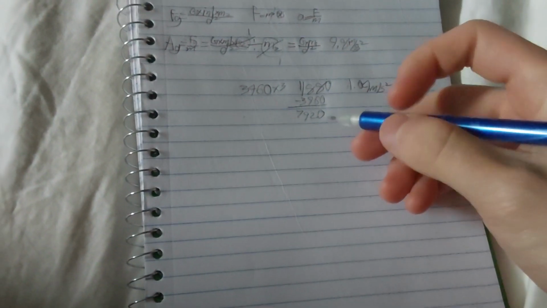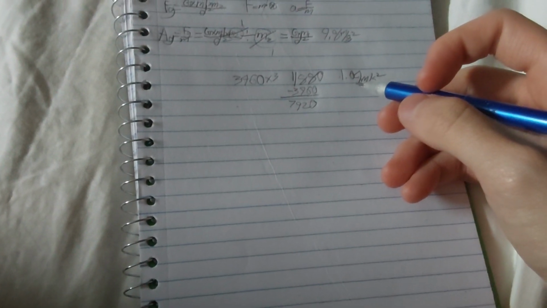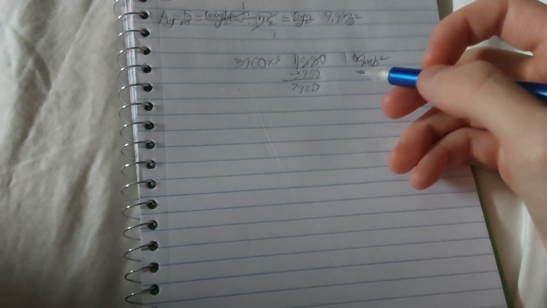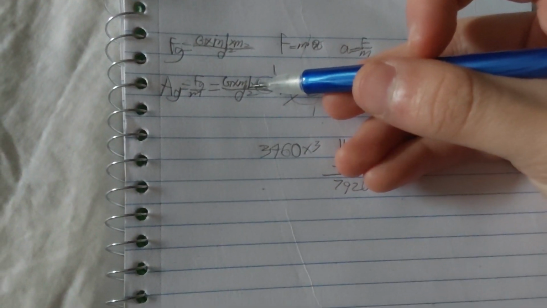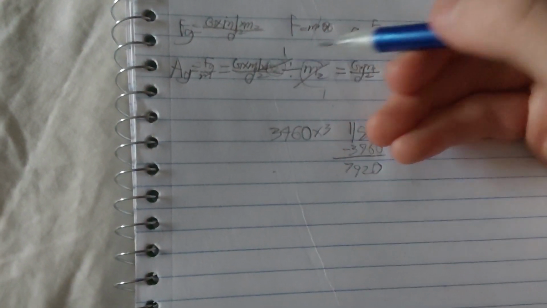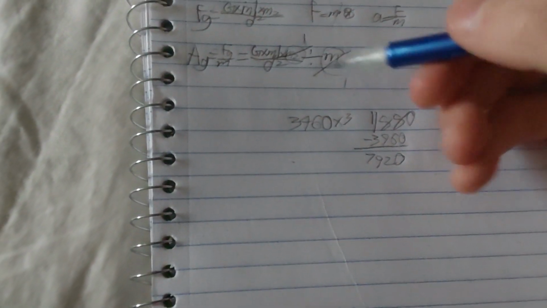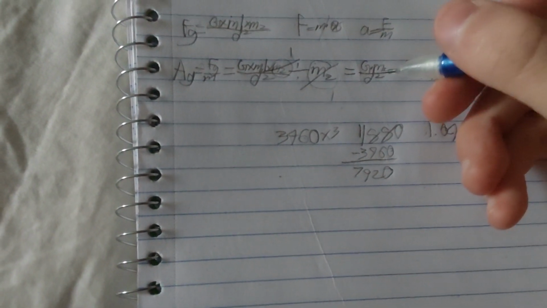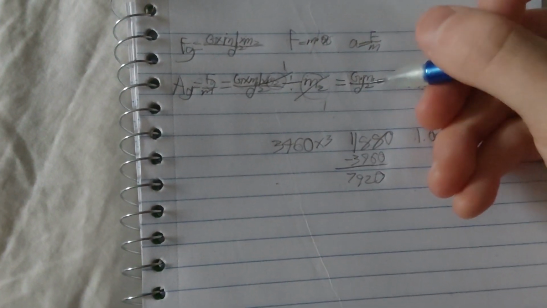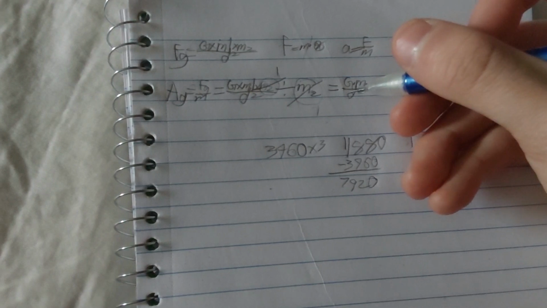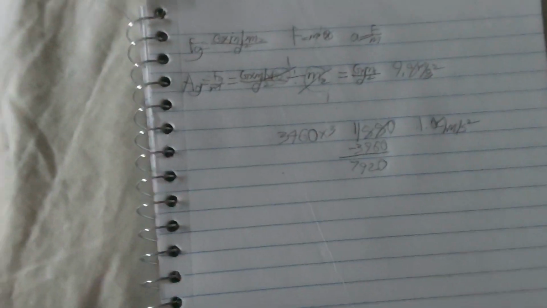And when you're that far away from the Earth, the acceleration due to gravity on you would only be 1.09 meters per second squared, regardless of your mass. Because remember, the mass of the second object is divided by itself, so it cancels itself out. So it's really just the universal gravitational constant and the mass of Earth, multiplied together, divided by the square of the object's distance from the Earth.